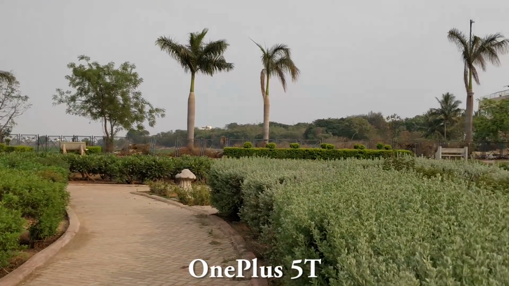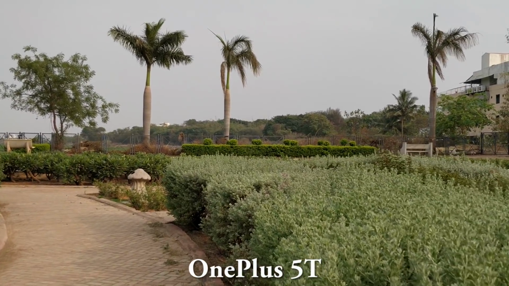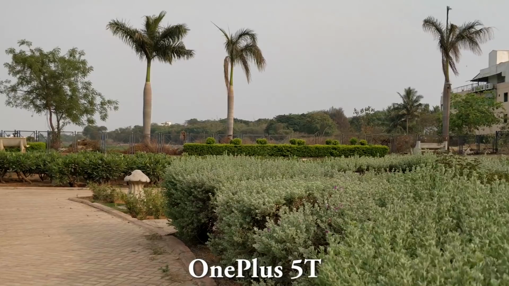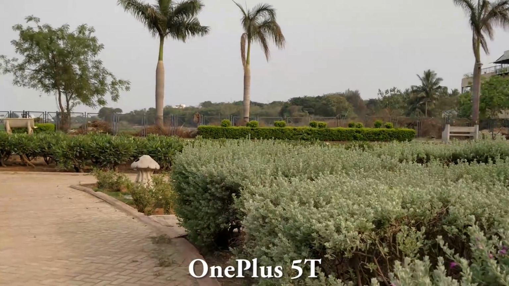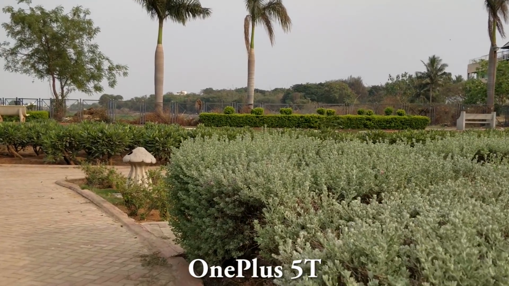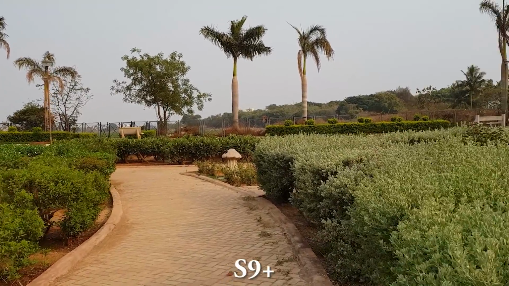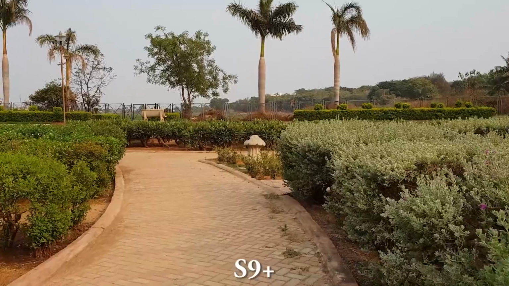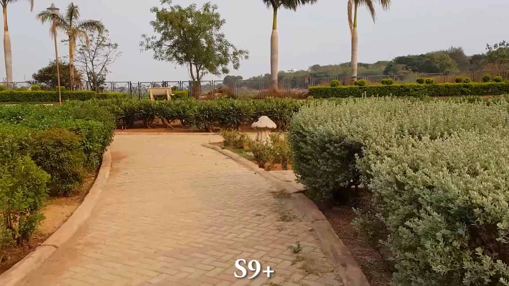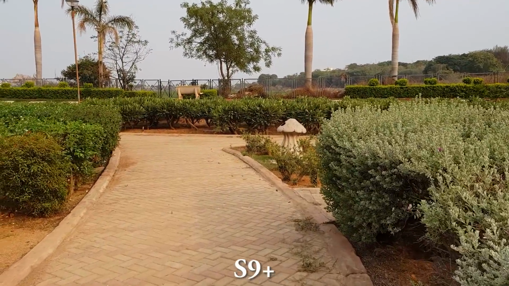Once again, colors on 5T look warmer than S9 Plus. Footage from 5T looks very soft, especially when we zoom in, but it is pretty stable. Footage on S9 Plus looks very sharp, but does a bit of focus hunting and has a slight jittery effect. And stabilization isn't as good as a 1080p recording. Footage quality is obviously better on S9 Plus.